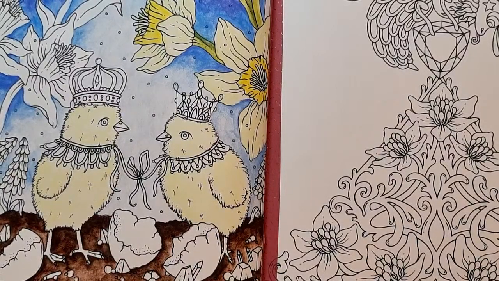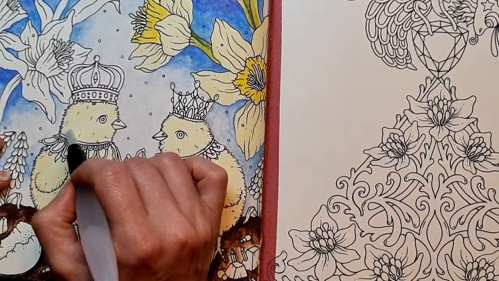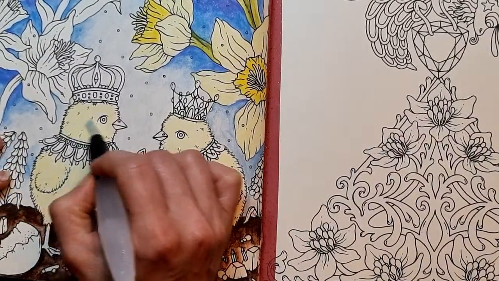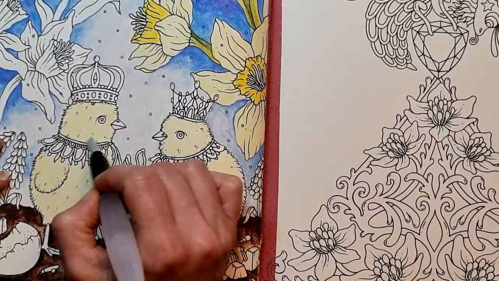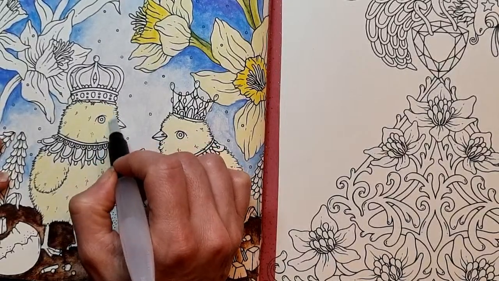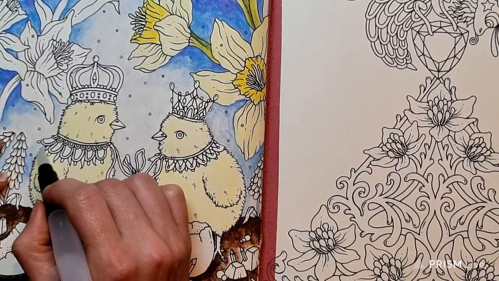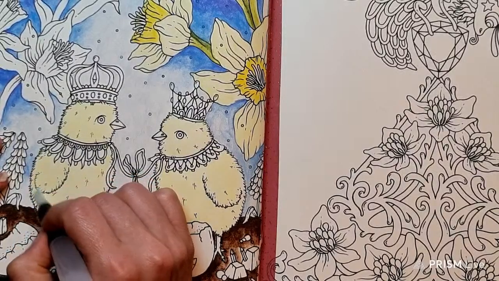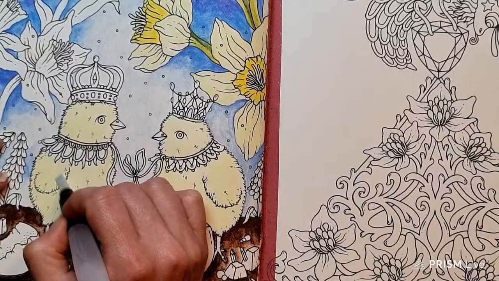You go to battle with a Posca pen when covering black lines. Yeah. Sometimes I don't know, is it worth it? And then depending on the color you use, sometimes the color itself actually hides the black lines for you.